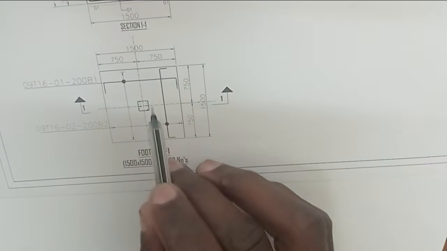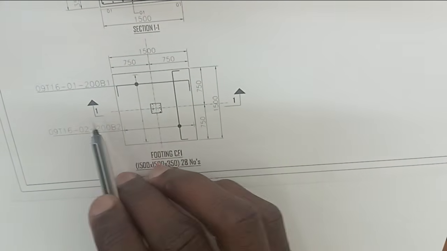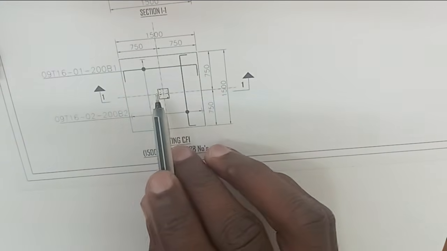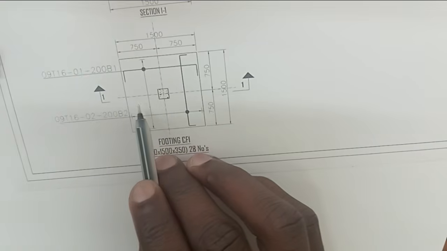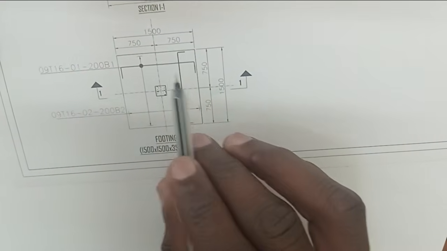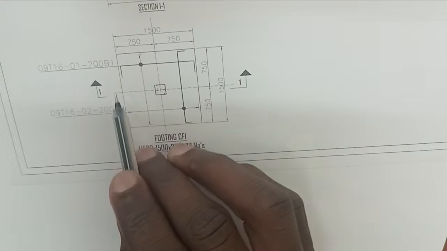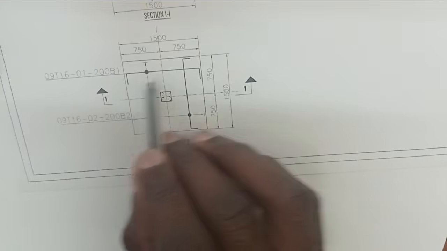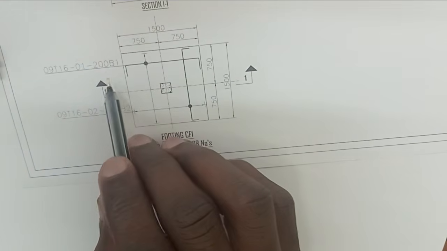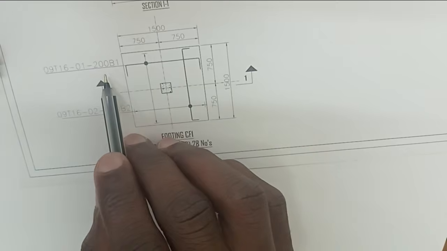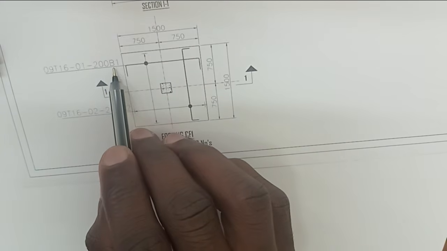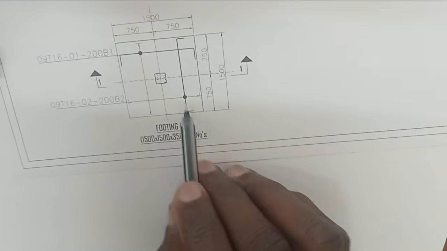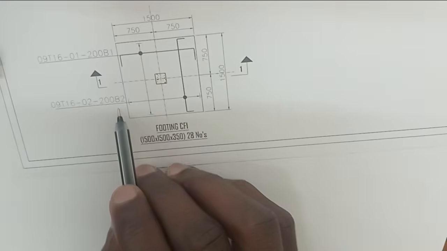Also from this footing plan, you can see how the reinforcements are placed or arranged. As you see, for column footing, the reinforcements are placed in two perpendicular directions, which are the horizontal direction and the vertical direction. In these drawings, the horizontal direction is represented by bottom 1, and the vertical direction is represented by bottom 2.